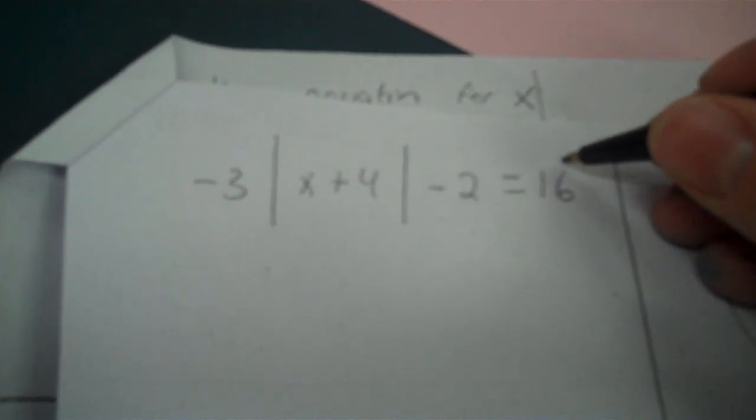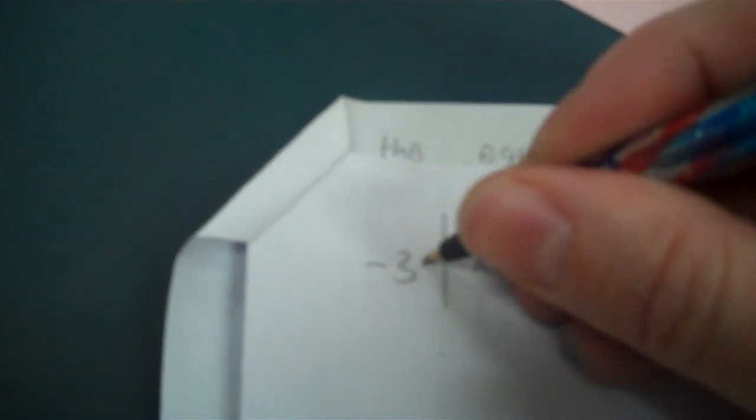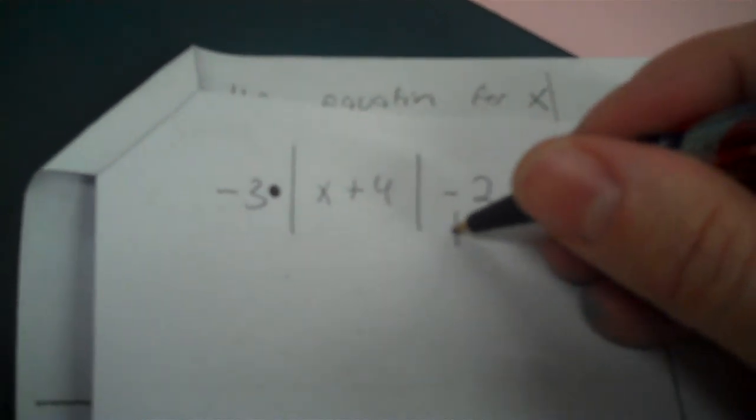Okay, here's my next one. Oops, don't make that yet. I'm not saying you're not going to, but you don't have your distance because you have numbers outside. So there's no operation sign here. That means times, and then minus 2. So I got a plus 2. That's 18.